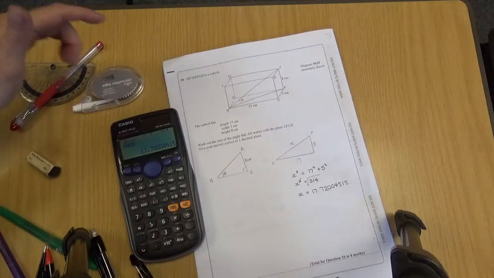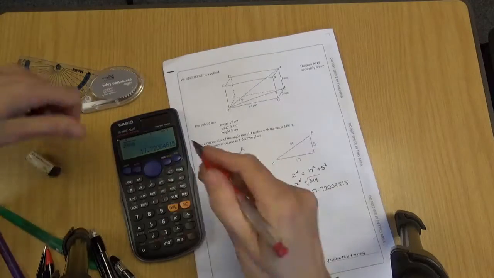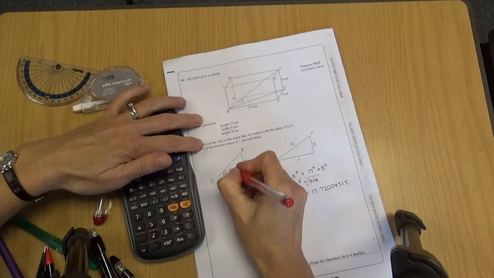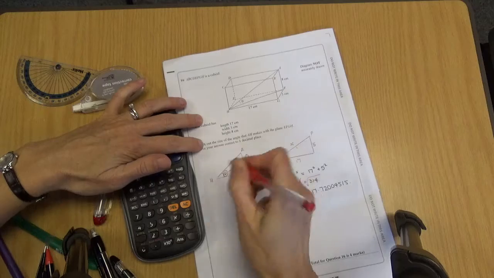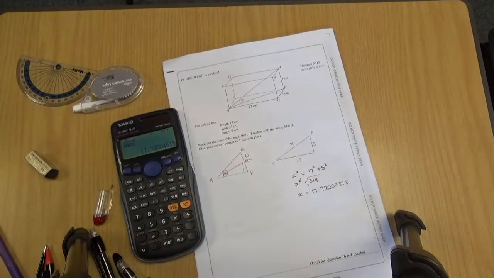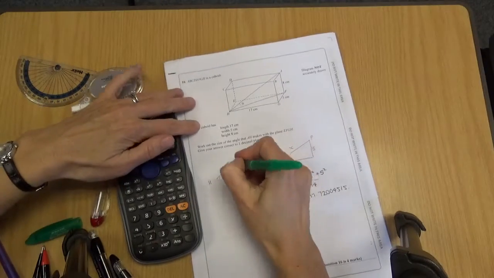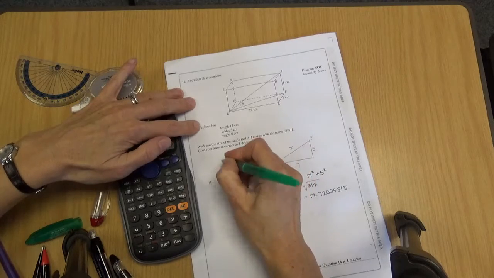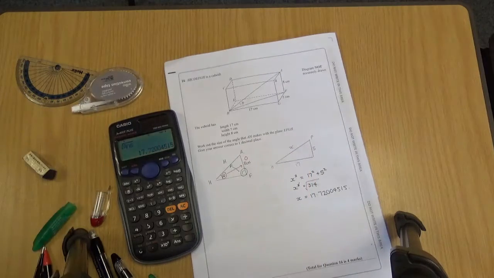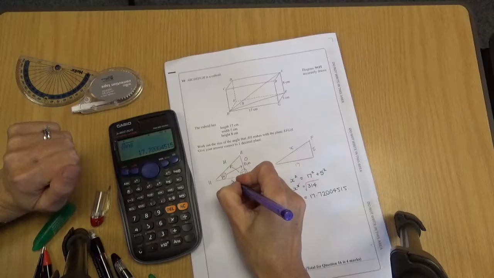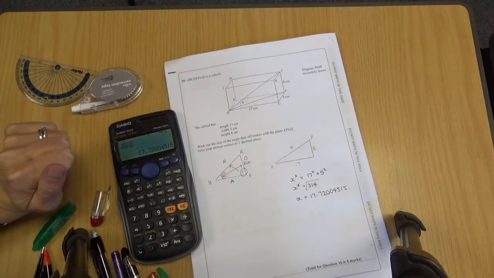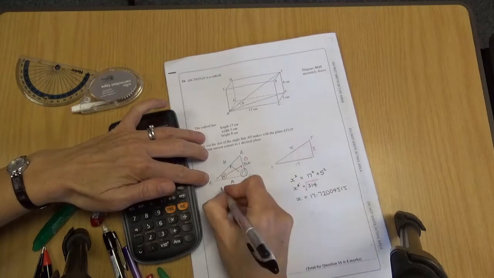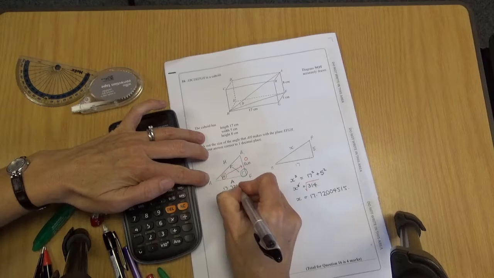Coming back to our original triangle, we can do SOHCAHTOA. There's the angle, go across to the opposite side. Start at the right angle, go across to the hypotenuse, and the spare side is the adjacent. So we now know this HF is 17 point something.